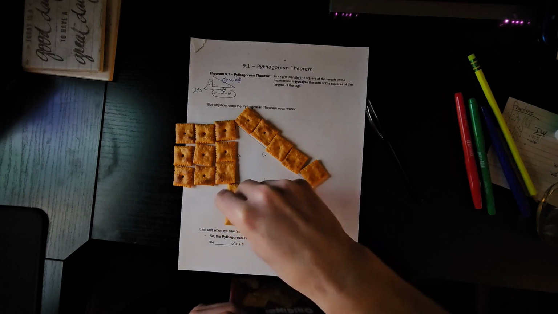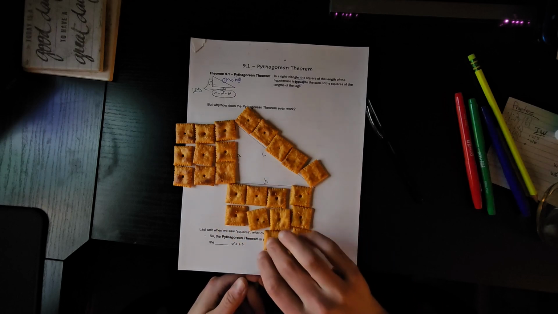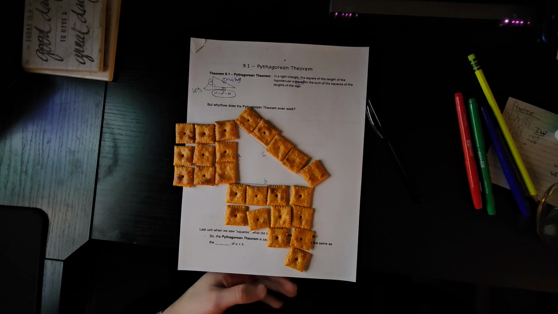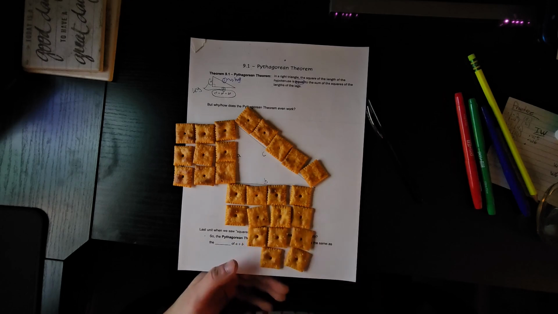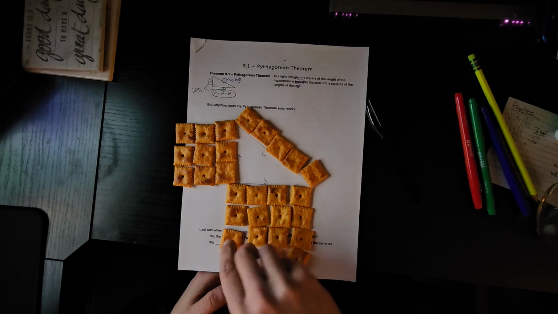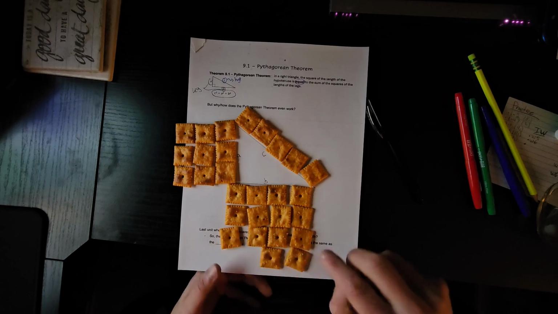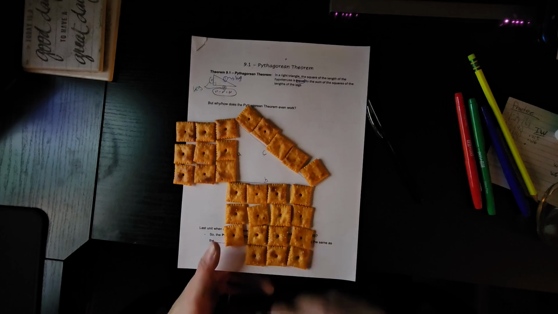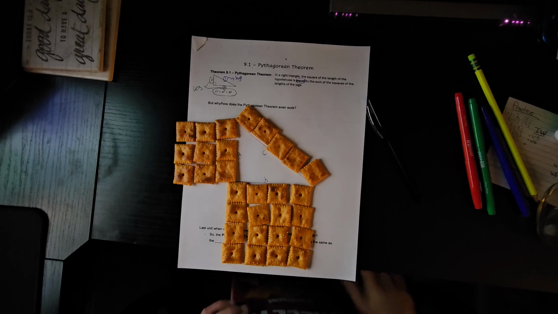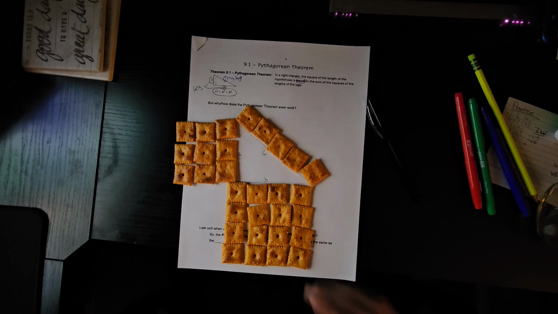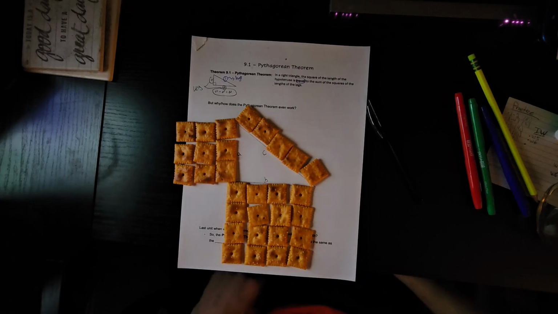Now notice that I'm going to have 4x4 for this Cheez-It side, so I'm going to have 16. And I have 9 for my 3-sided one. Now, this next part I did not do in class. Everything's not lined up. This next part I didn't do in class because I didn't think about it, but it works. And it kind of proves my point better for the Pythagorean theorem.